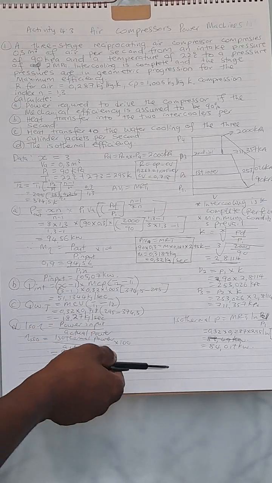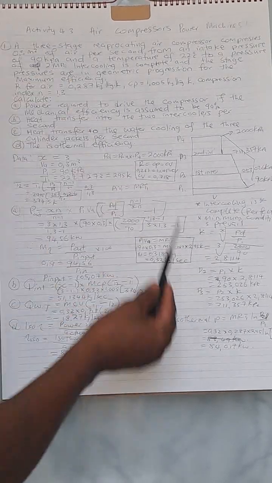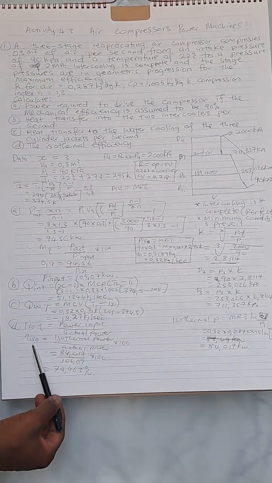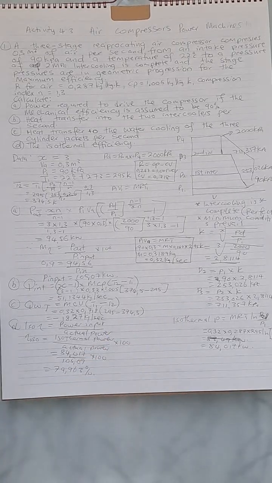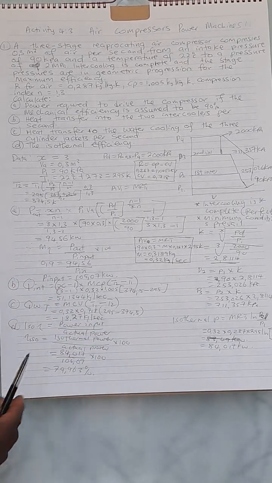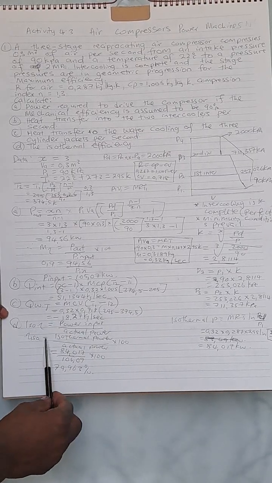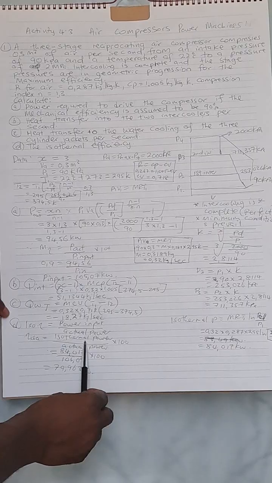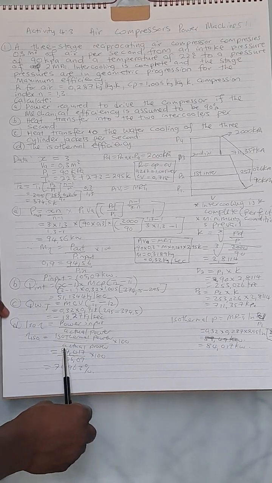Last but not least, let us recap. There are two things which I need to drive home here. When you calculate your isothermal efficiency, we can use the same formula. Remember, formulas for power and work done are interrelated. Therefore, you can also say isothermal efficiency equals isothermal work done divided by your actual work done.